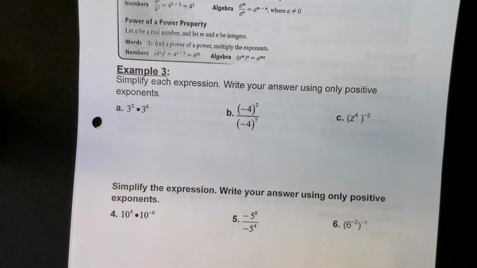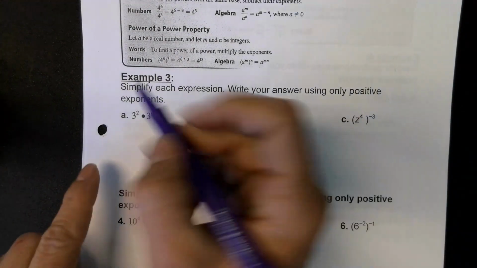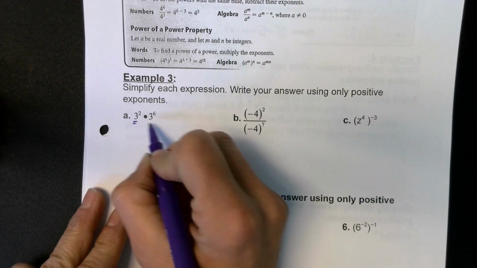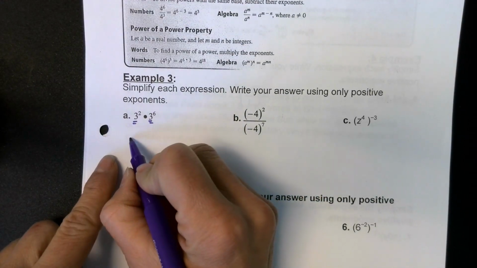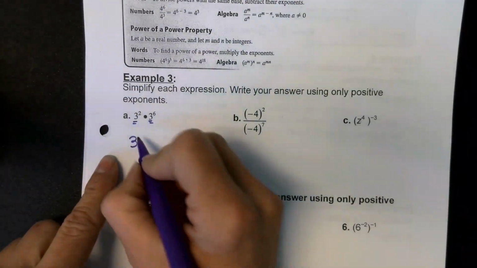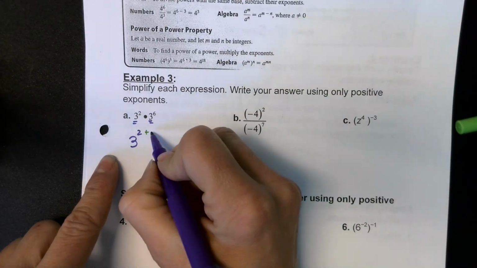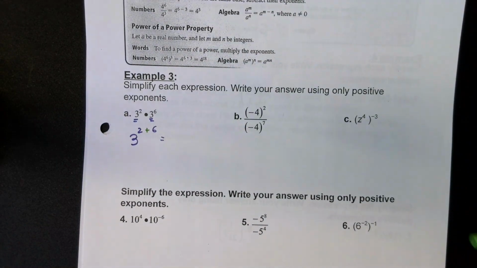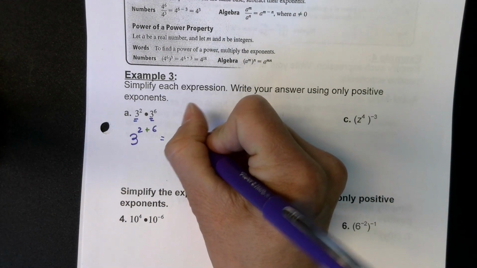Simplify each expression. Write your answer using only positive exponents. So my base is 3, right? I have 3 to the second times 3 to the 6th. So when you have that, you're going to add the exponents. That's part of the property. Add the exponents. So now we have 3. What's 6 plus 2? 8.